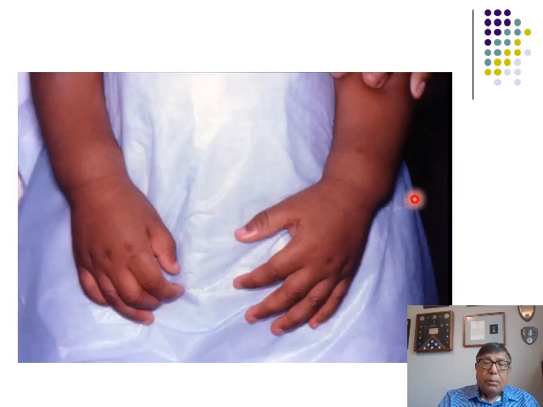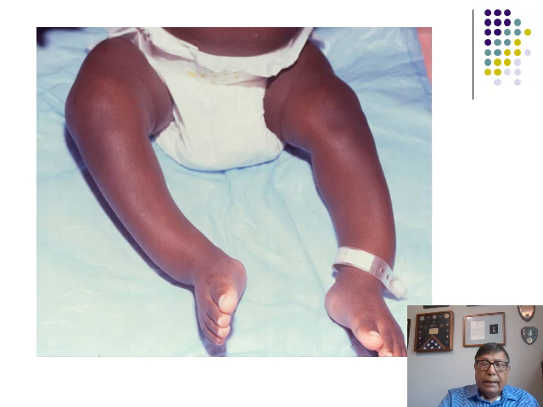Now, this is a patient of mine who came to see me because of severe pain here in the wrist, and the pediatrician thought this could be some form of juvenile arthritis, and this patient indeed had vitamin D deficiency rickets. And this is another patient, again an African American baby, 18 months old.